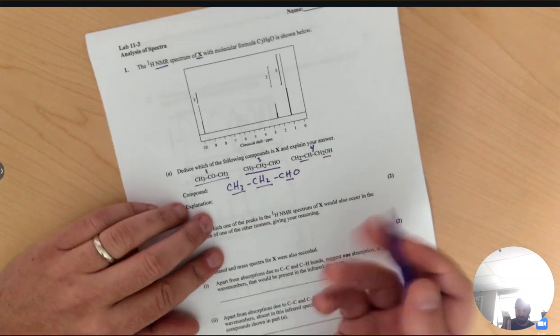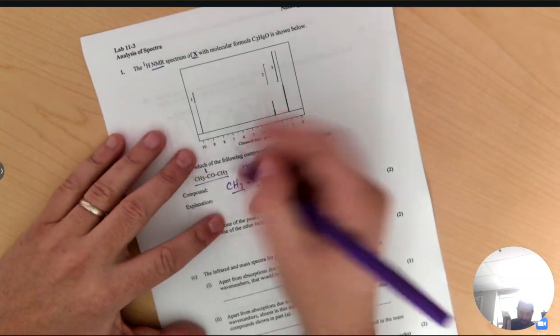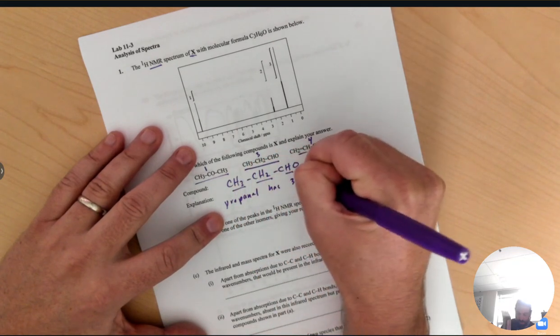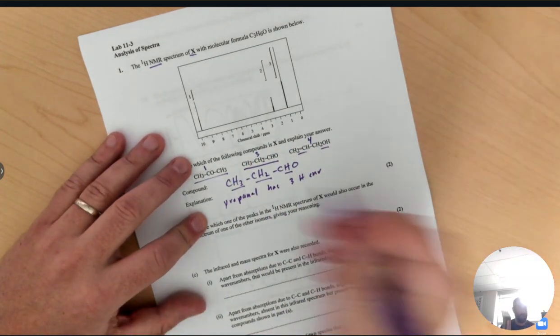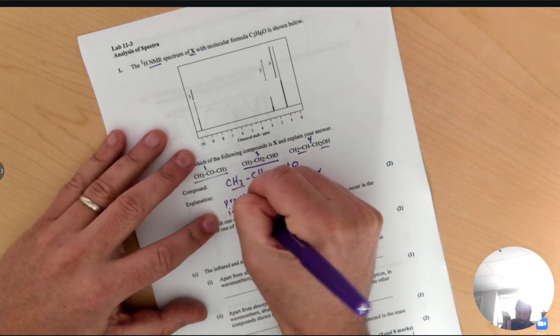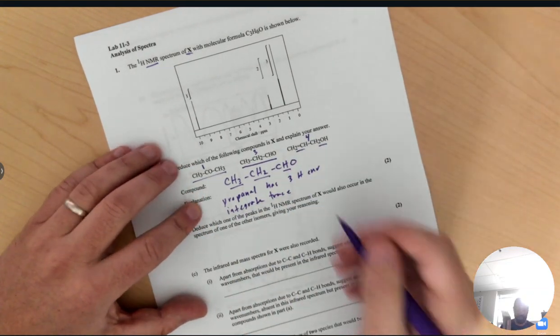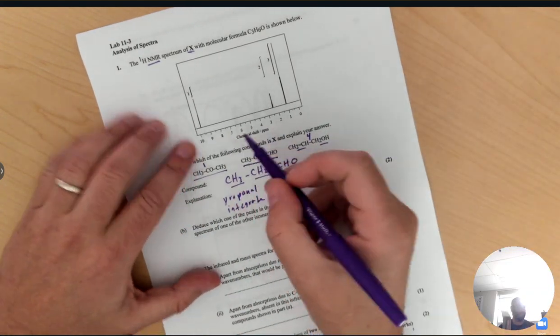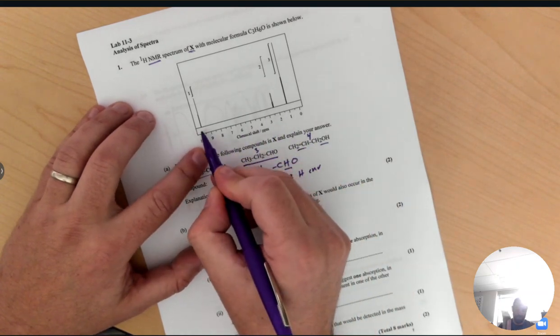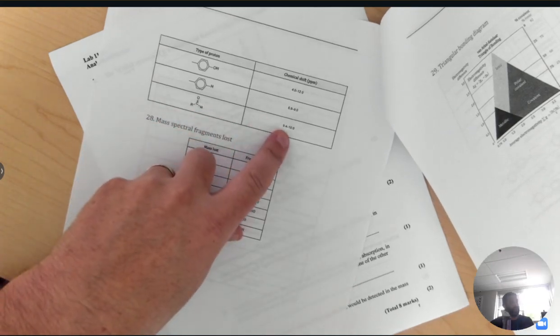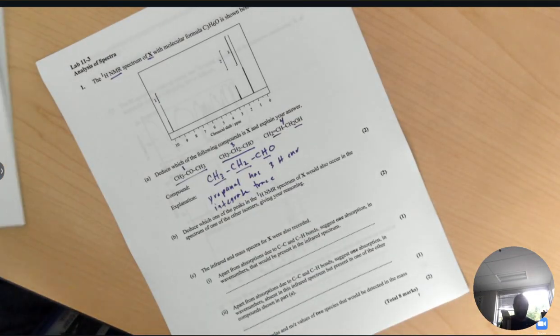All right, so for the explanation, you can do a number of things. You could say that propanal has 3 hydrogen environments, or you could say that the integration trace matches this compound and only that compound. One more thing you could say. Notice we have this peak all the way up here between 9 and 10. If you look in table 27 of the data booklet, you'll see that the hydrogen atom in an aldehyde will usually show up between 9.4 and 10, which tells you the compound is an aldehyde, which is why it's that one.